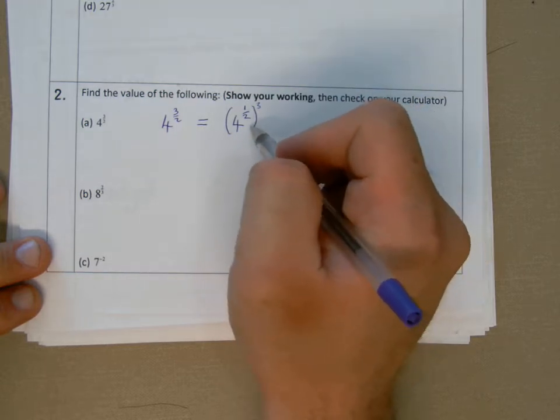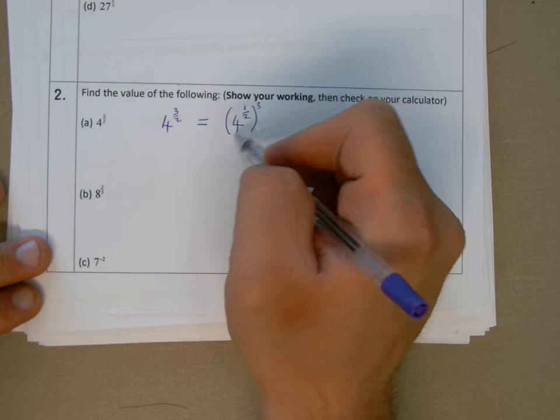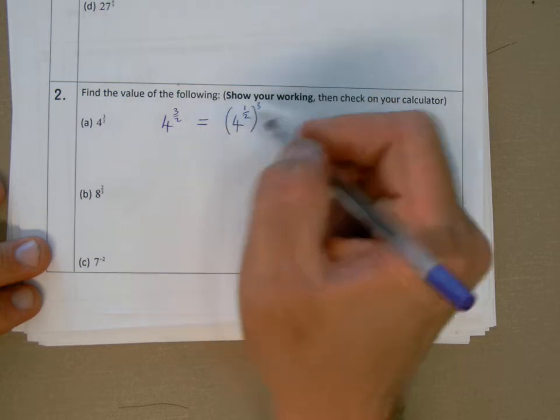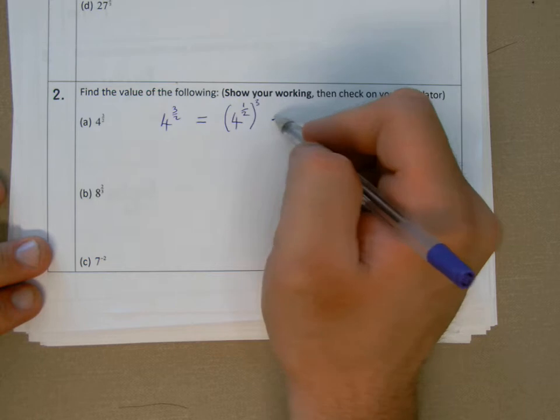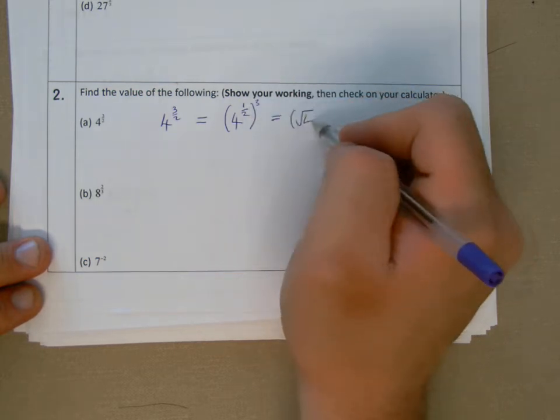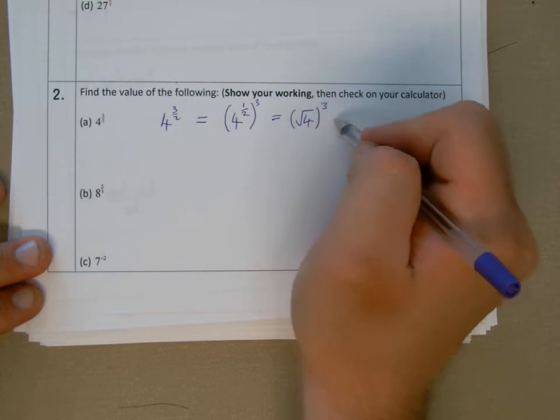4 to the power 3 over 2 can be written as 4 to the power half, all to the power 3. Because with indices, when you've got one power raised to another, we times them. So when you times them, you get 3 over 2. So it's the same thing. And then 4 to the power half is just square root. So we're square rooting 4 in there, and then we've got the cube outside.